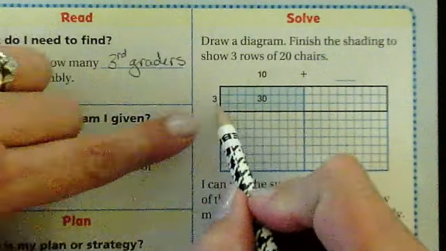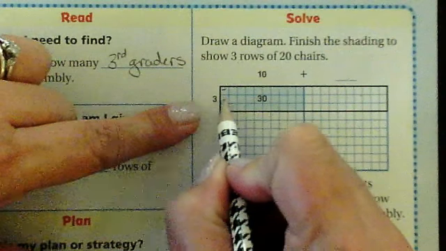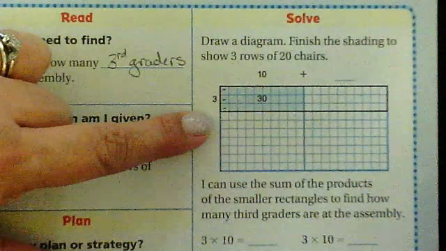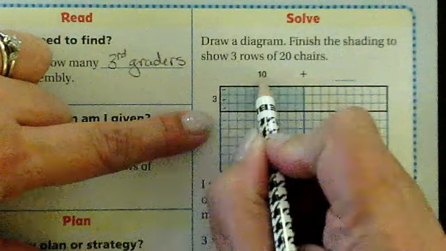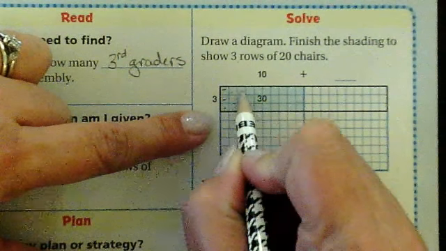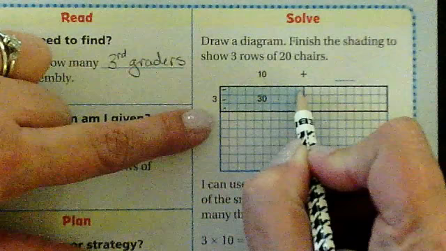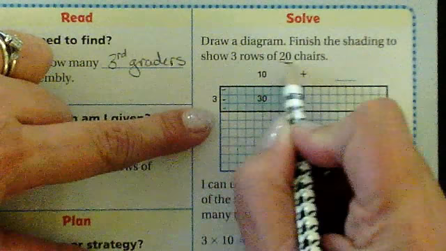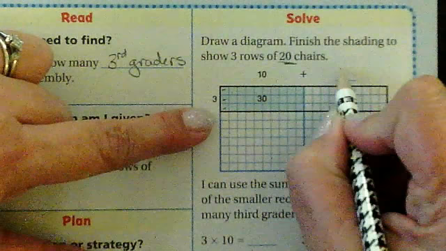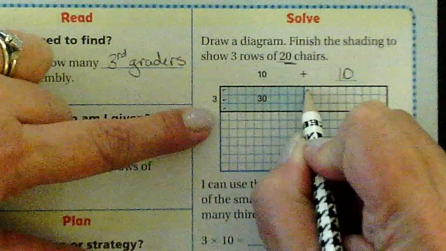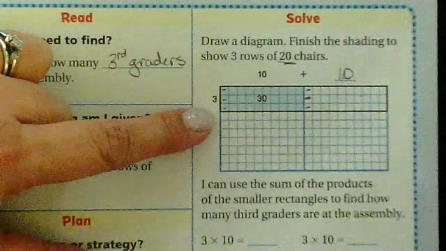All right, so I have 3 rows. That's 1, 2, 3 rows. And right here, there's 10. 1, 2, 3, 4, 5, 6, 7, 8, 9, 10 chairs. But I need 3 rows of 20 chairs. So I'm going to add 10 more, and it's still the same 3 rows.